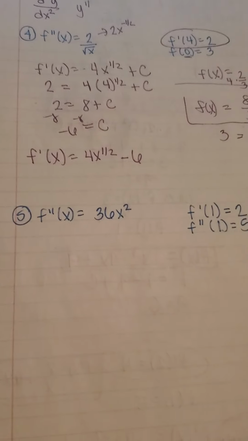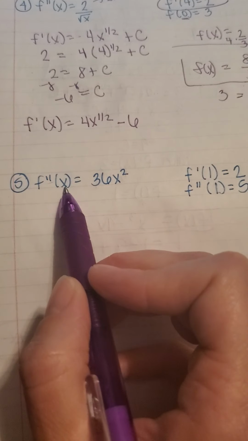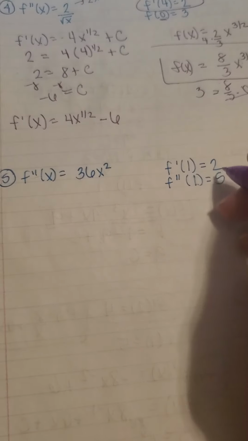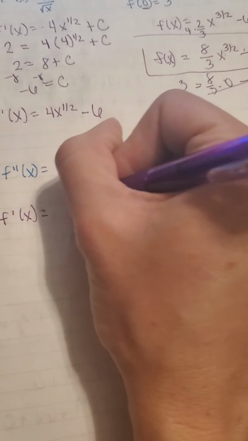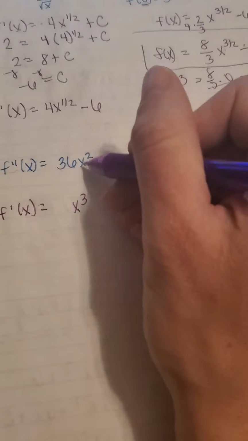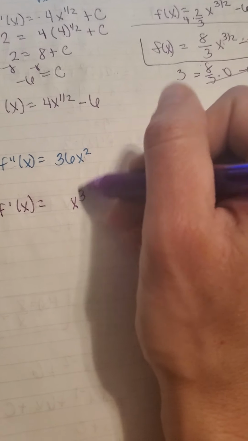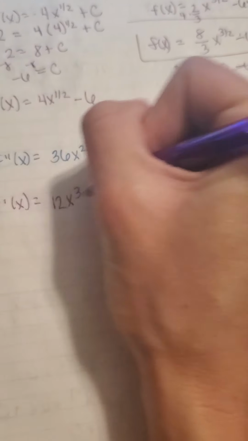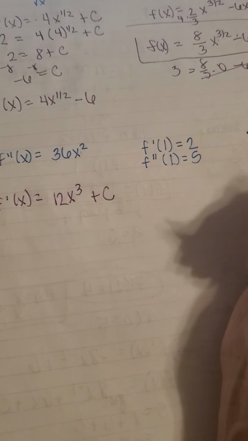And the last one we're going to look at today is if I told you that the second derivative was 36x squared, and I also know this information over here. So again, find out what my derivative is, which tells me add 1 up there, multiply by the reciprocal. So 36 times 1/3 is 12, and then plus c.